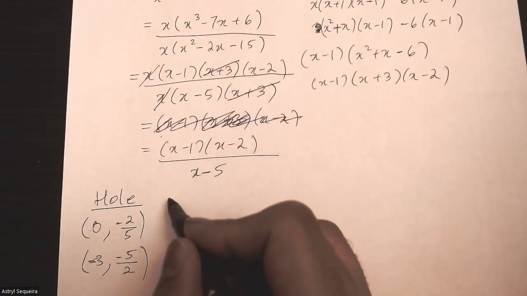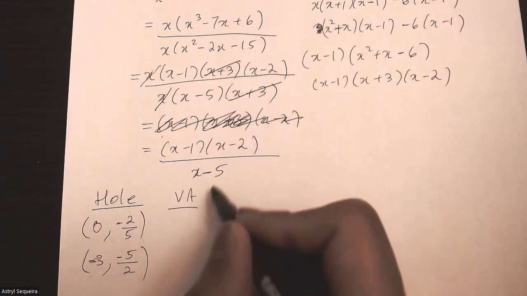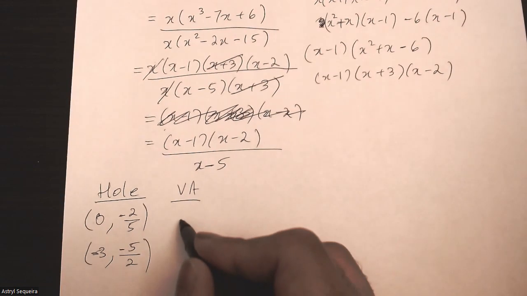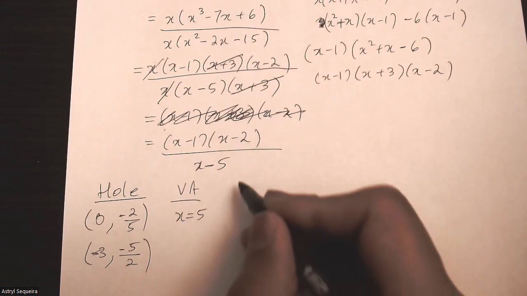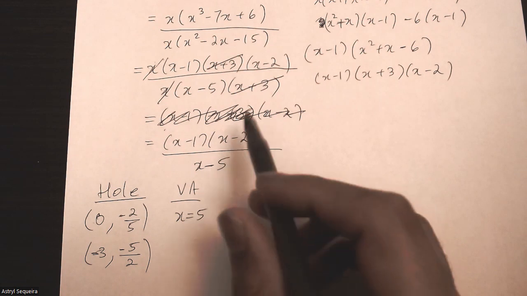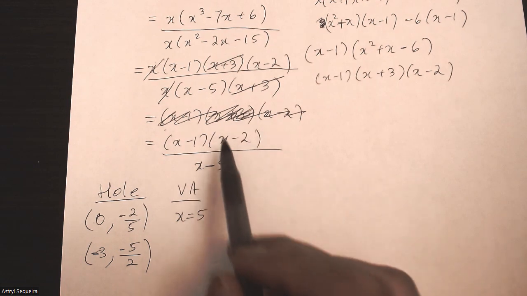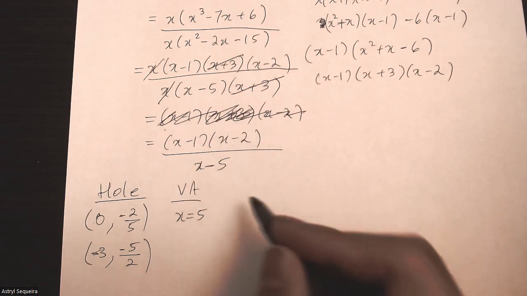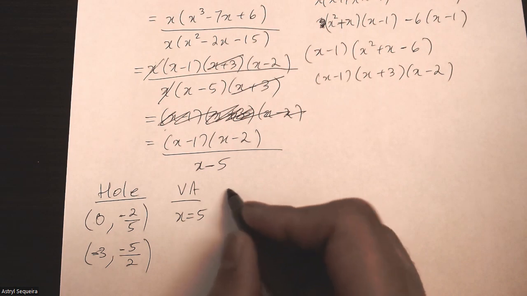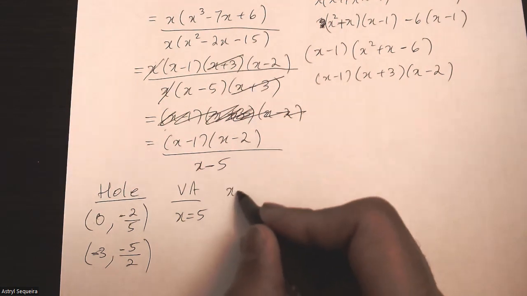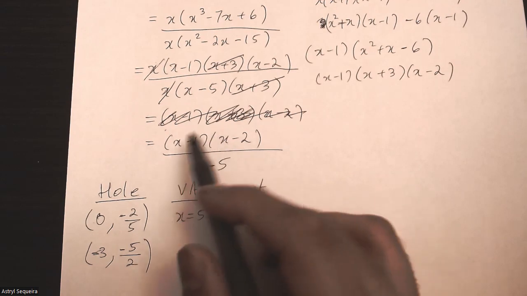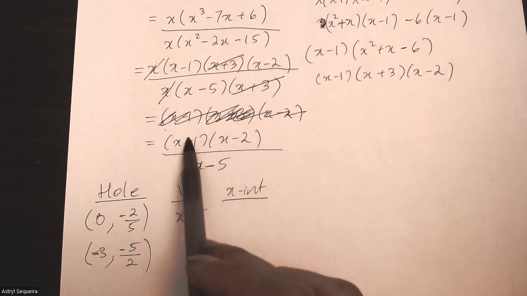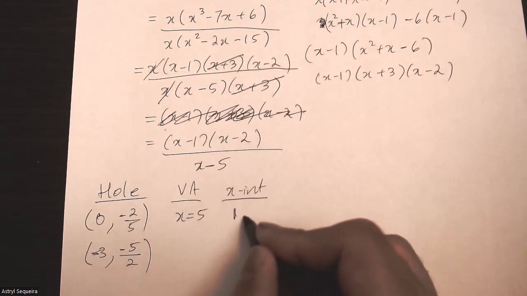So now I'll talk about the vertical asymptotes. The vertical asymptotes are just the solution to my denominator, so just x equals 5. There's no horizontal asymptote because the degree of the top is greater than the degree of the bottom. There's going to be an oblique asymptote, which we'll solve for in a bit. And then the x-intercepts are just the solution to the numerator. So it's just 1 and 2.